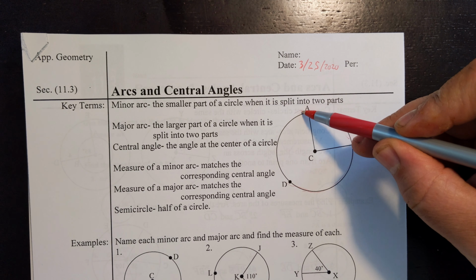For AED, that's these two pieces together. So it'd be the 140 and the 120. So it's 260 degrees. And then for EBA, starting at E, going through B before you hit A, that's everything except for the 140. So I'm going to subtract the 140 from everything, and I'm left with 220.